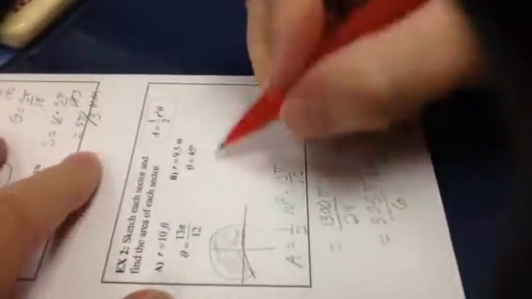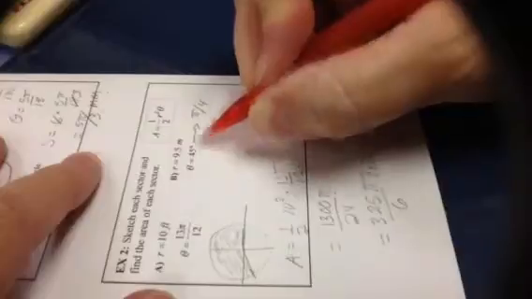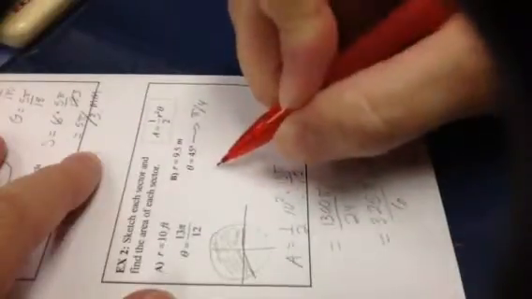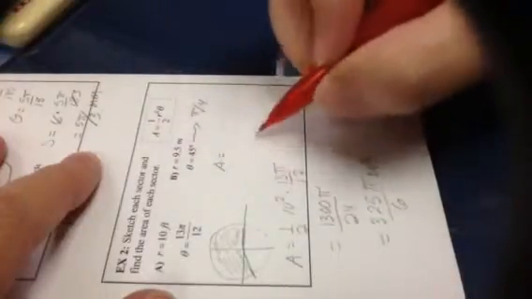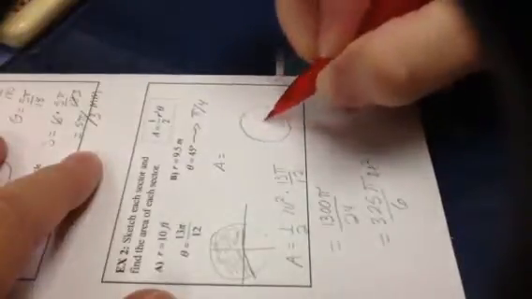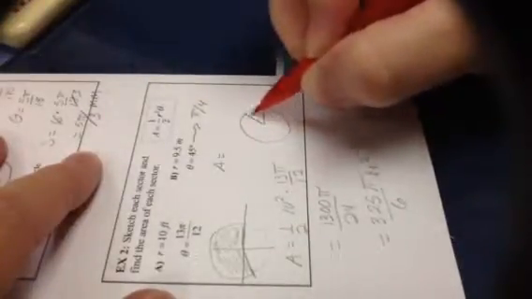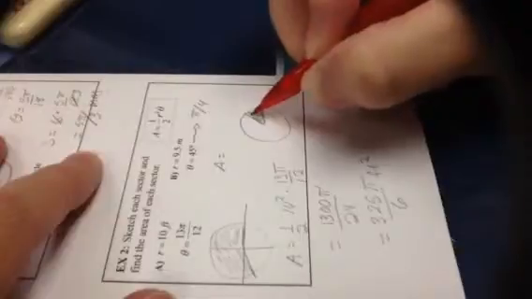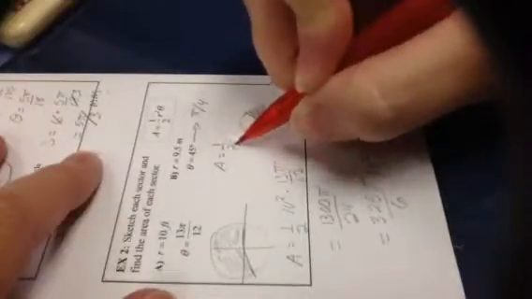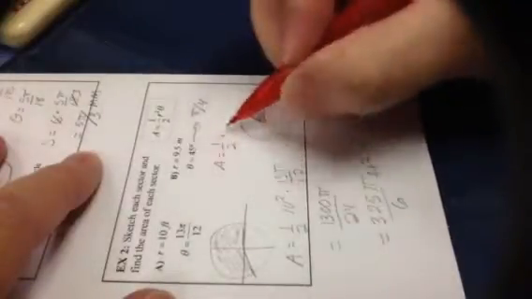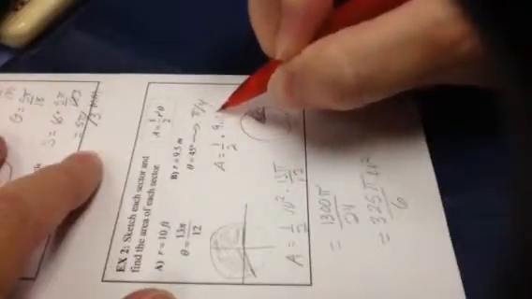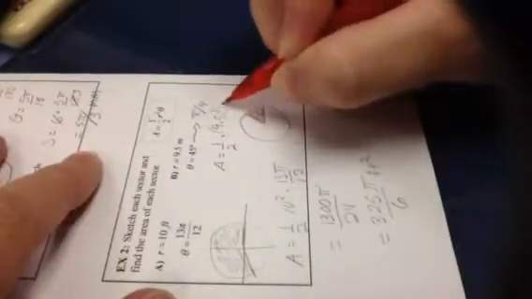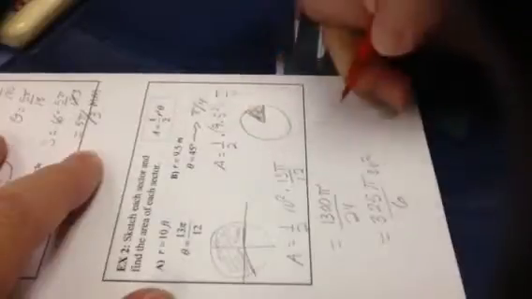For question B, our angle is in degrees, so we have to turn it into radians. We remember that 45 degrees is pi/4 radians. Then we can get our area. Oh, and we need to draw it. So pi/4 is right there. Okay, and that's 1/2 times our radius squared times pi/4.